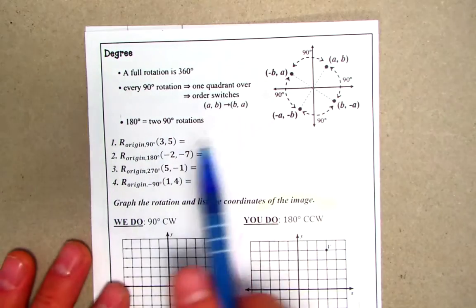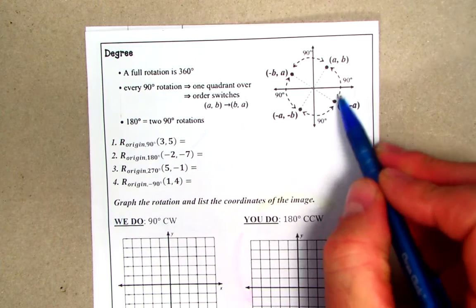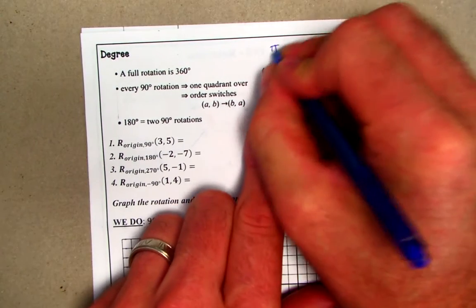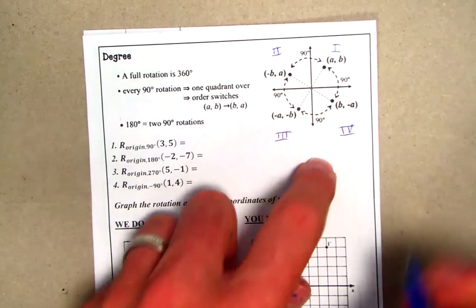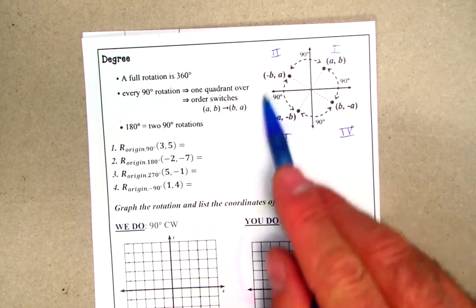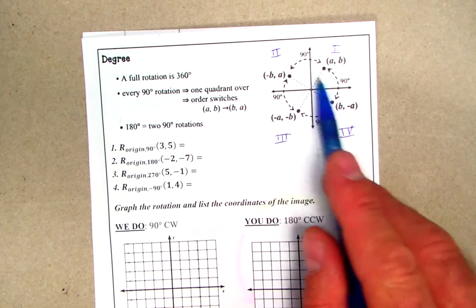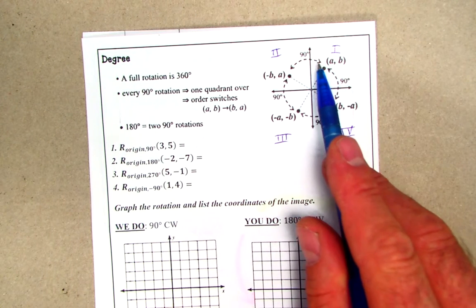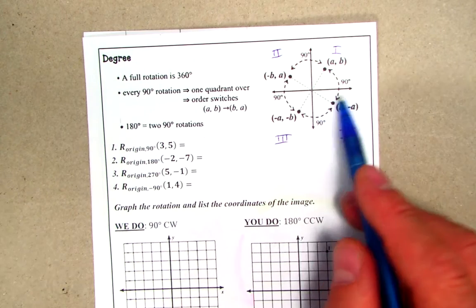So the idea is every time a point rotates 90 degrees, and remember we have our 4 quadrants. This is quadrant 1, quadrant 2, quadrant 3, quadrant 4. Each one of these represents 90 degrees of the full 360 degrees, each quadrant. So every time you rotate 90 degrees, you move a quadrant. So if you have this point AB in quadrant 1, and you rotate 90 degrees in either direction, you're going to move to the quadrant that comes next.